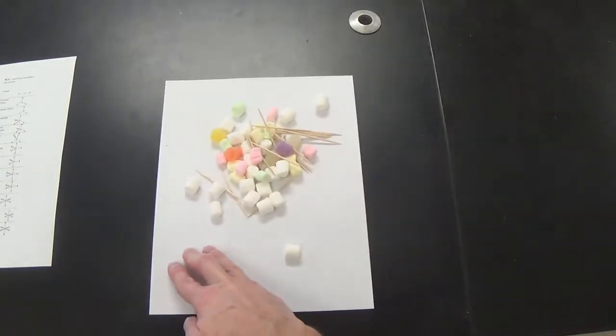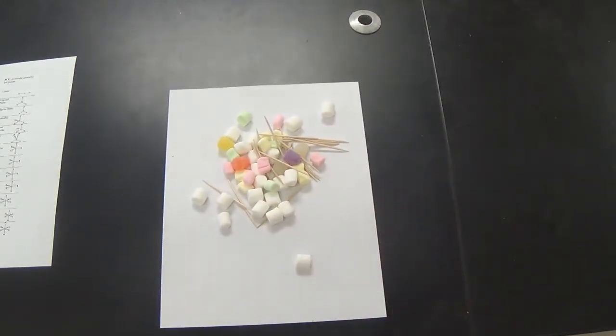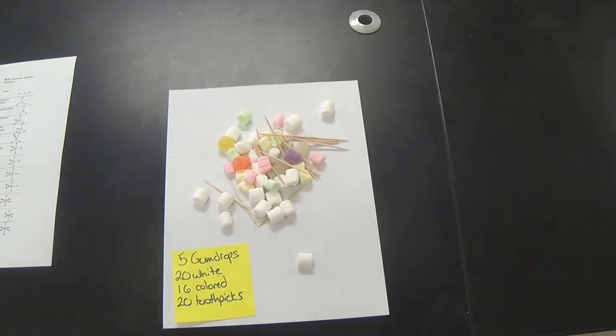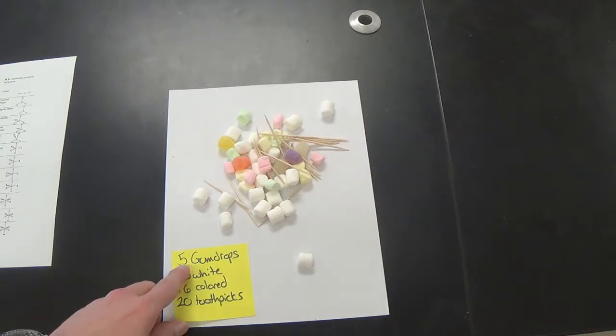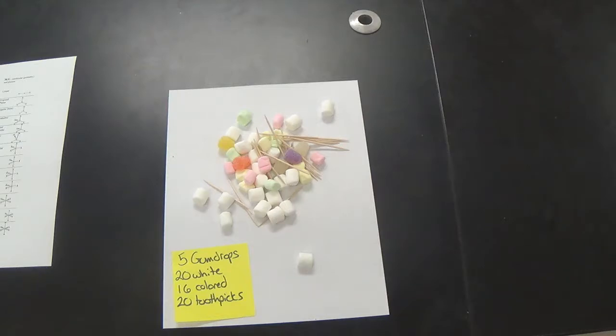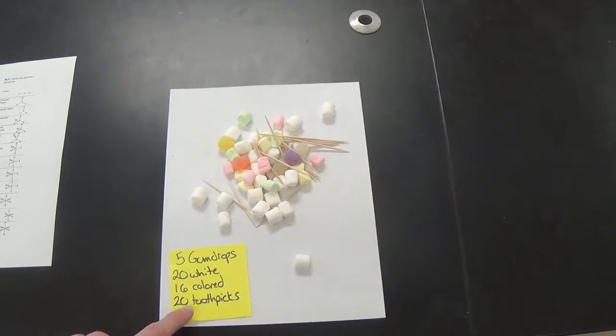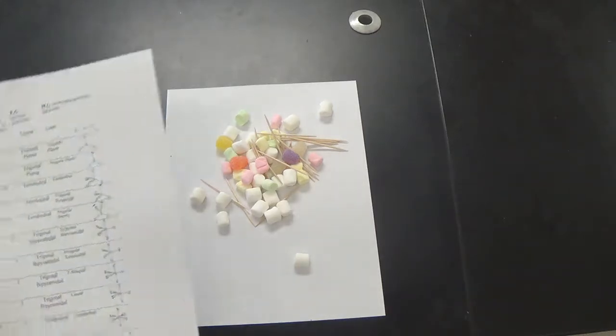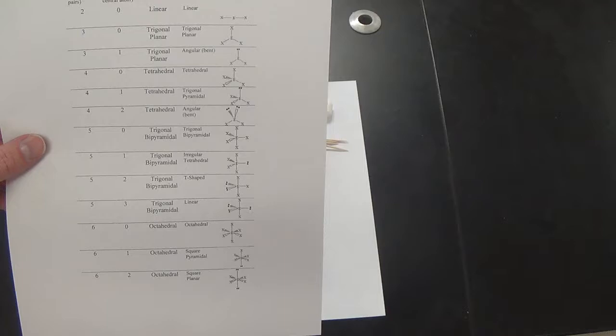So I have my little modeling kit. You can see that I didn't spend a lot on it, and actually I like doing it this way because these work really well for our discussion. If you'd like to make yourself a modeling kit, which I would strongly recommend, stop the video now, go gather some supplies, and come back when you've got them. You're going to need 5 gumdrops for the center atoms, or dots in those yellow boxes work really well too. Something rather hard and sticky is what you need in the center. And then I'm going to use 20 white marshmallows, 16 colored, and 20 toothpicks. And that's what we need to model all of our VSEPR shapes all the way down through octahedral.